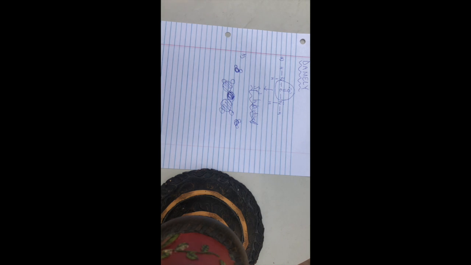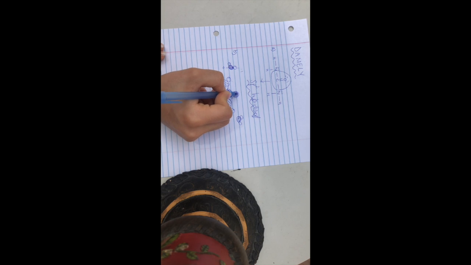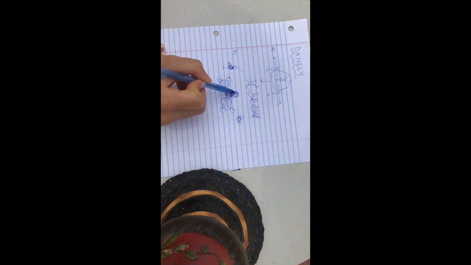So when I was looking at this, where would the bond be? I know these are H's, and this is an O. There's an O here. Since the O can bond and it has electrons surrounding it, the hydrogen bond that I drew was between the H and the O. That's the hydrogen bond that I drew.